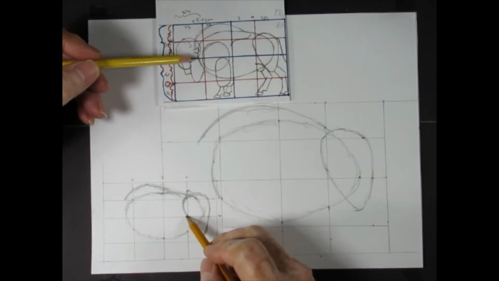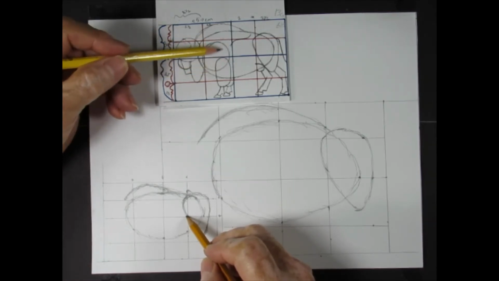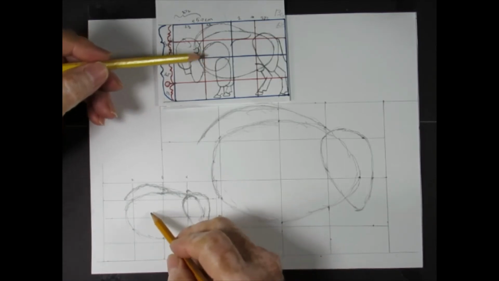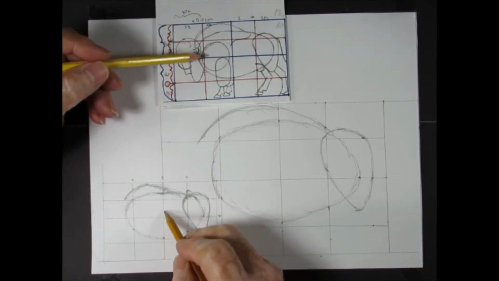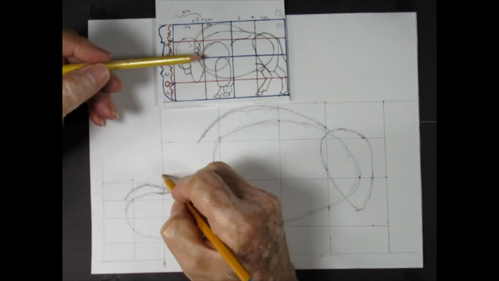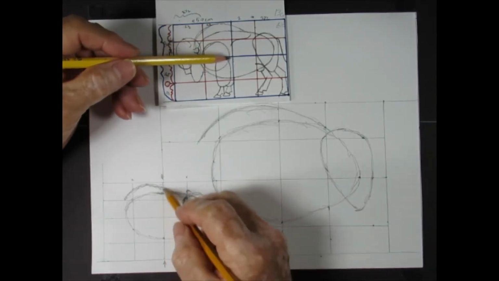Here's the blue line. Let's work with this circle here. So this circle is about here. Oops, sorry, wrong space. You see, you gotta pay attention. This is the blue line. Here's the blue line. Let me draw my lines here. Forgot the arrow here. Okay, here's the blue line.